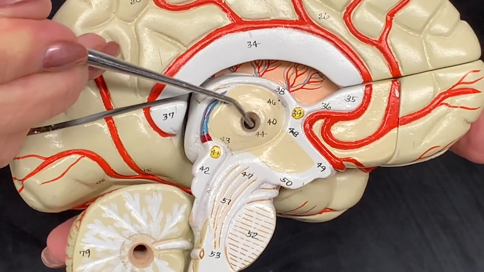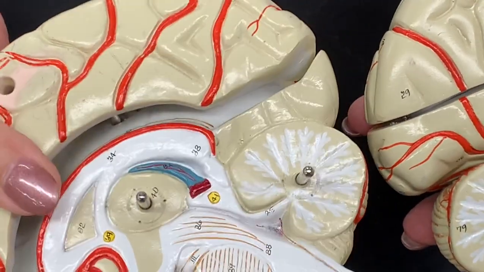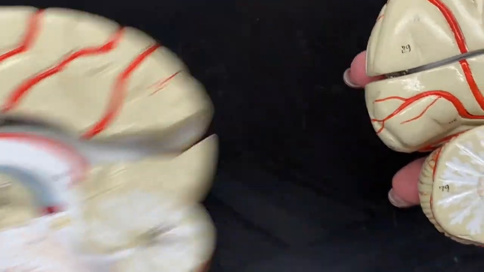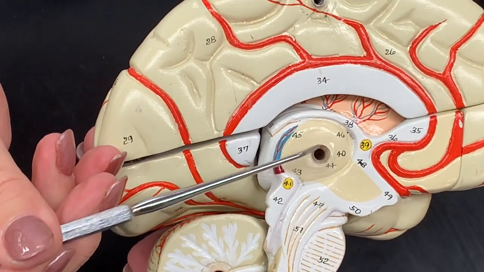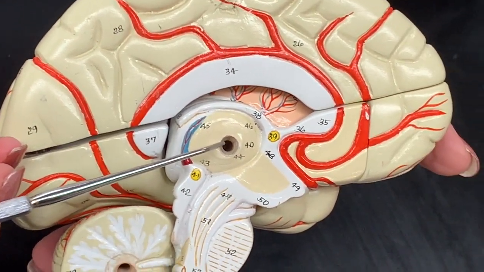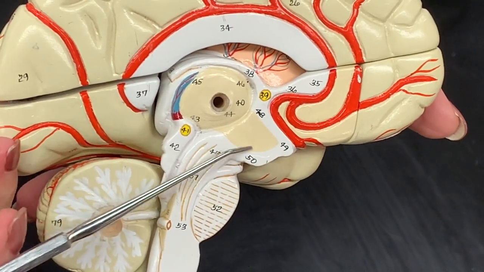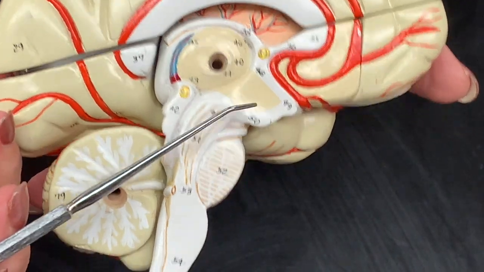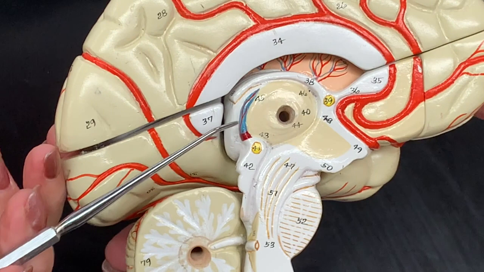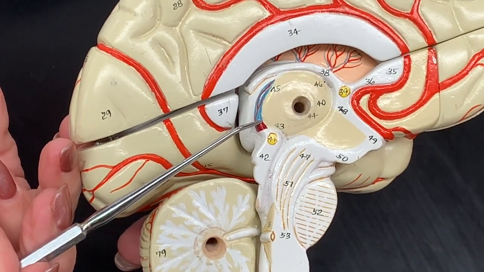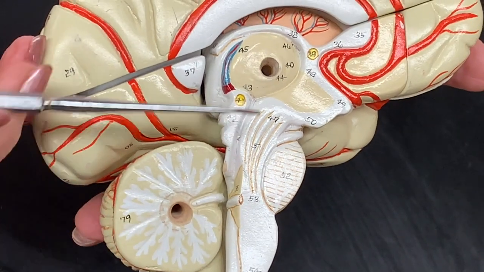This particular model shows a hole here, and the reason is the other model has a screw that fits into it to put the two models together. Just so you know, the hole is not anatomically correct. There is an adhesion or a bump that you would see here, and you'll see that on the real brain. Below the thalamus, this region is called the hypothalamus, and hanging off the hypothalamus, we have the pituitary gland in the front. In the back, we have the pineal gland. The pineal gland is what helps regulate your sleep.